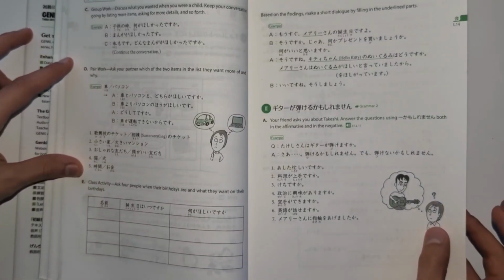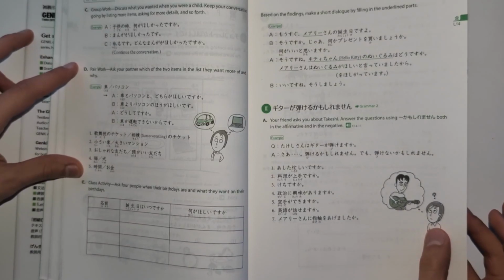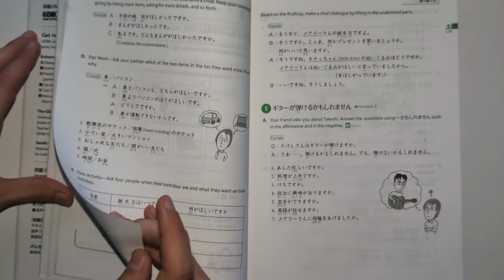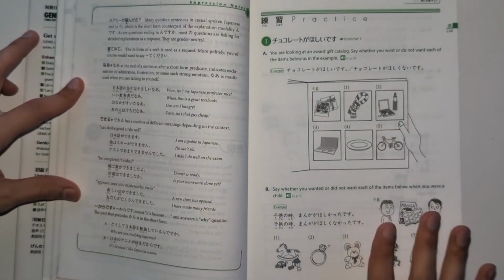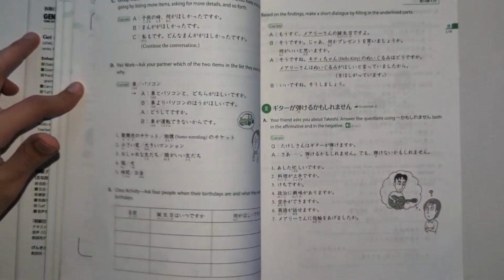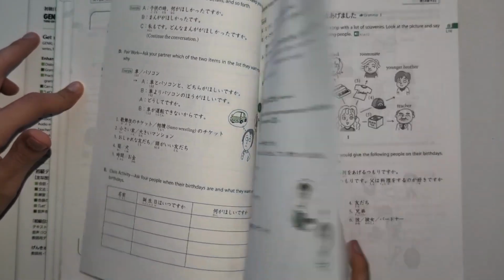You technically also have the workbook. I'm not going to show it to you right now. It's basically just the practice section of the textbook with a listening comprehension at the end.